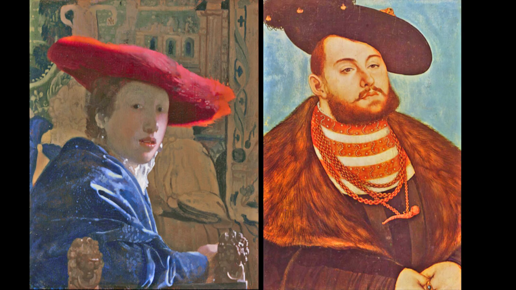Next, we look at Johann Friedrich the Magnanimous, painted in 1531 by Lucas Cranach the Elder. It's at the Louvre Museum in Paris. Johann wears a hat at a tilted angle, like the girl with the red hat. The angle of view of Johann Friedrich the Magnanimous's face is close to the angle of view of Vermeer's girl, a quarter view, halfway between looking at the viewer head on and looking directly to the side in profile.